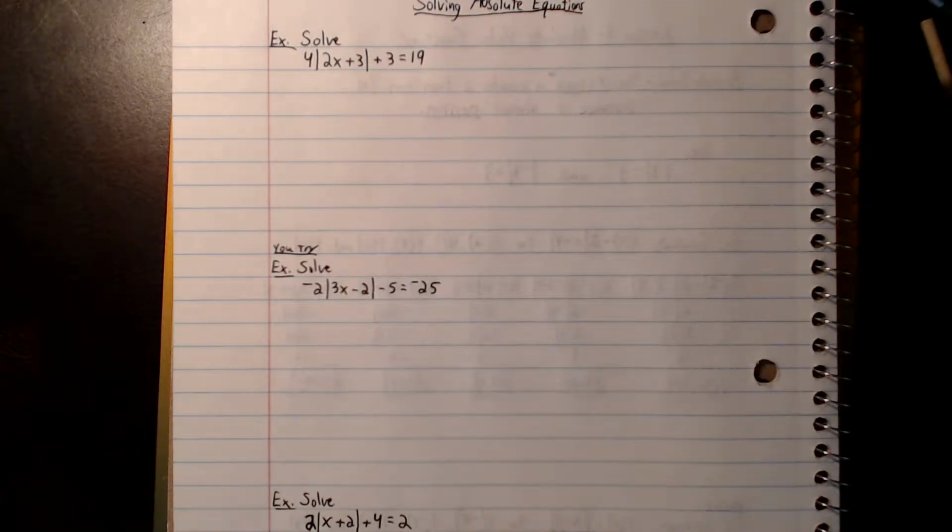Let's look at our first example. We have 4 times the absolute value of 2x plus 3 equals 19. We're going to solve this like usual. There's only one thing that we'll have to worry about, and we'll get to that when we get to it. But for right now, let's just try solving this problem.